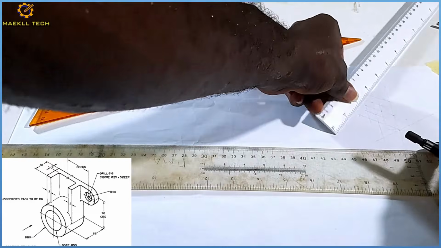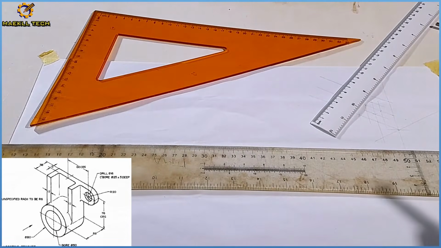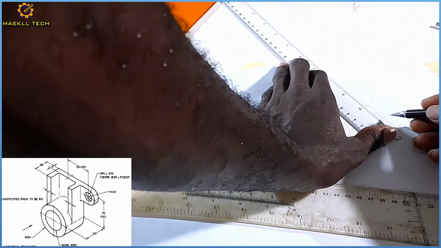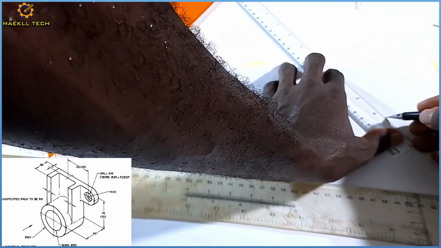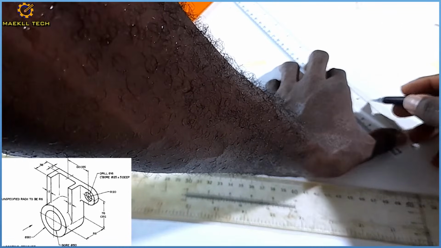I'm going to join the longest diagonal, which is here to here like this. Join the longest diagonal, down and dusted.